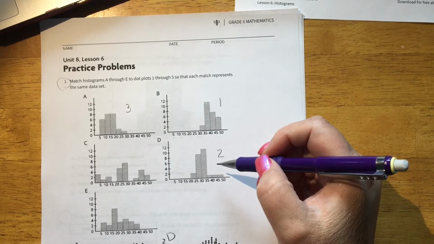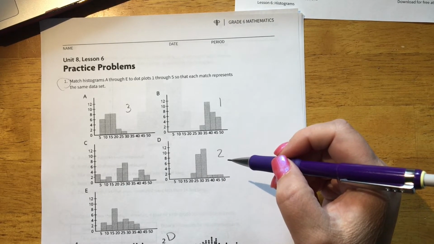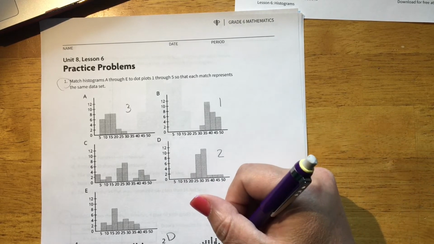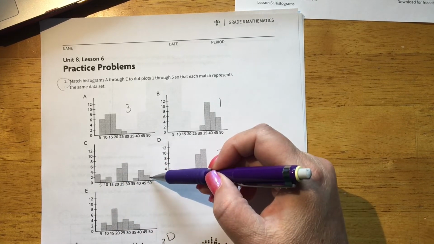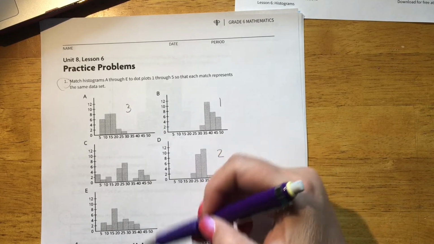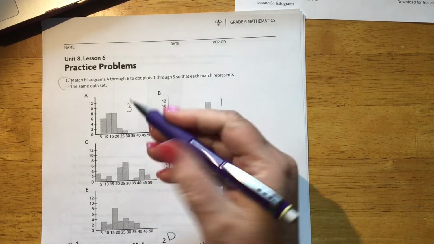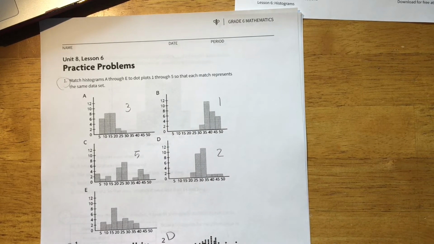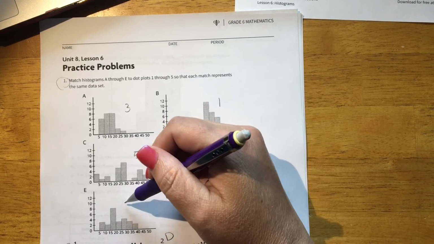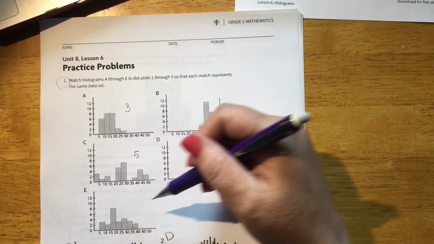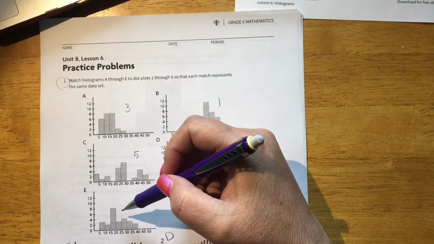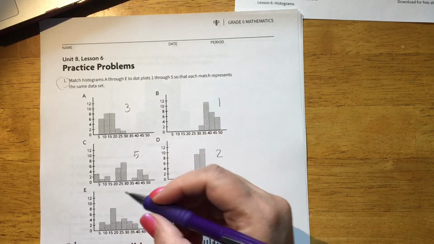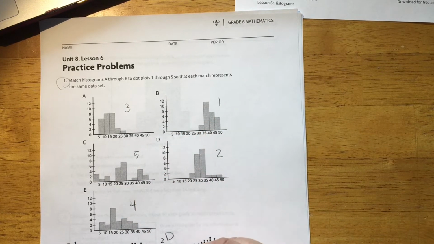Let's go back to C though. Do we think C is 5 or do we think C is 4? What do we think? Well, C is more spread out. So which one of these is more spread out? Oh, I think it's going to be 5. Yep, I think 5 is C. How about 4 now? 4 must be E. Do we agree with that? Yeah, look at this. I think this is going to be it. Yep, E is 4. There we go. Done with number 1.